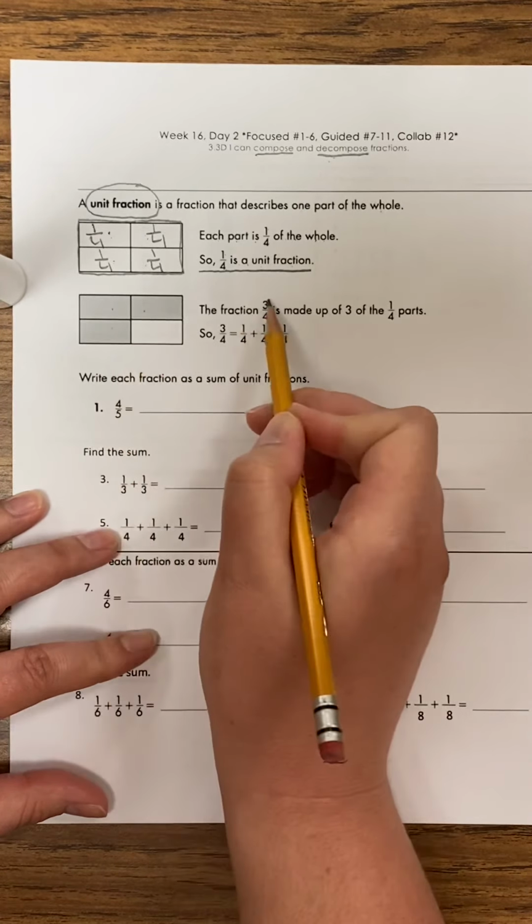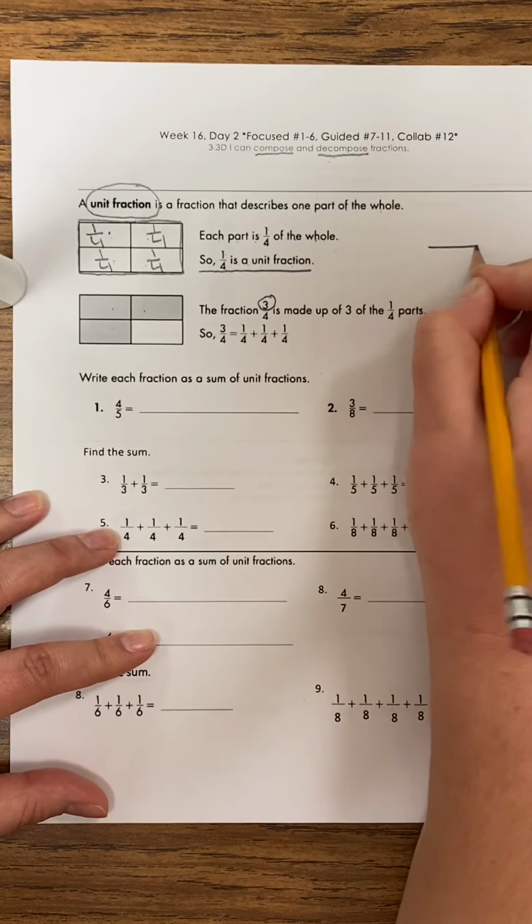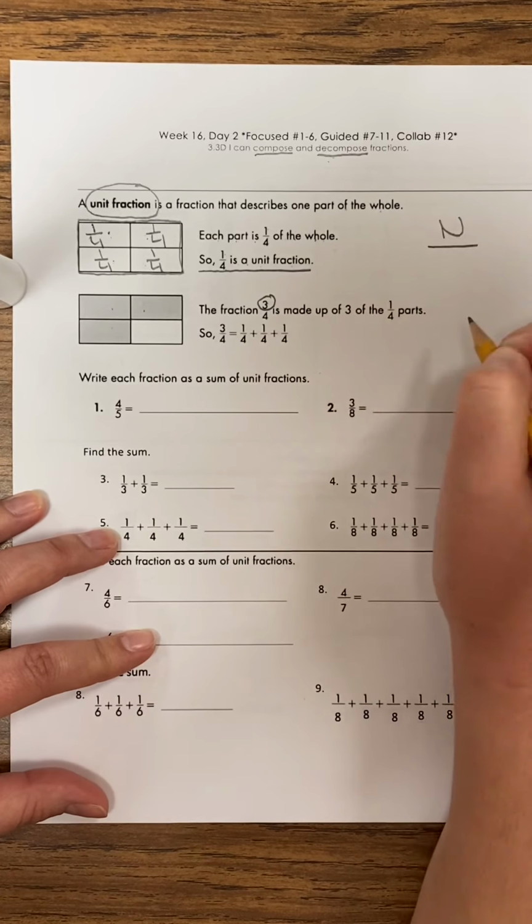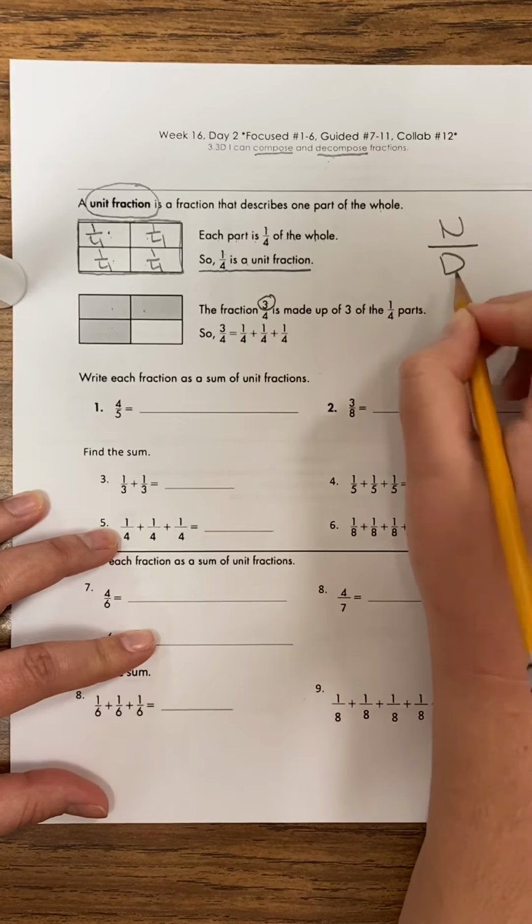So remember, boys and girls, yesterday we went over that the top number of a fraction is the numerator and the bottom part is called the denominator. And remember, the denominator is the total amount the pieces are cut into. And then the top number is what is shaded. So the fraction 3/4 is made up of 3 of the 1/4 parts.